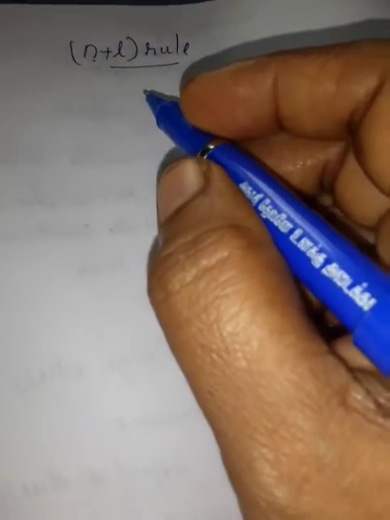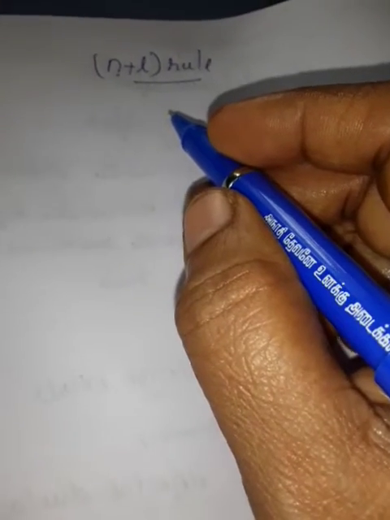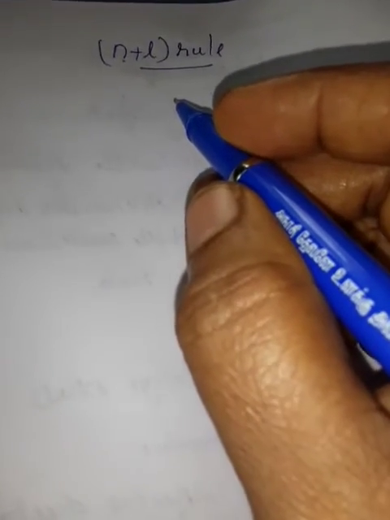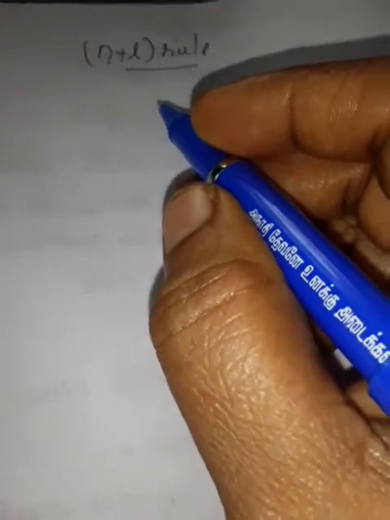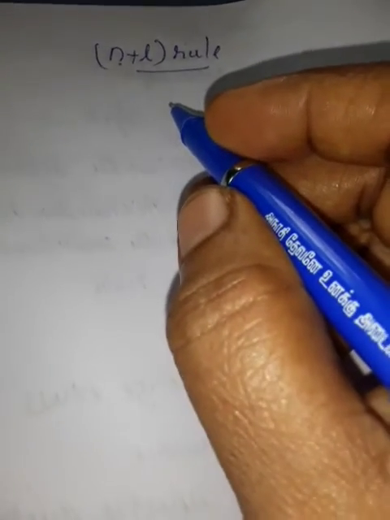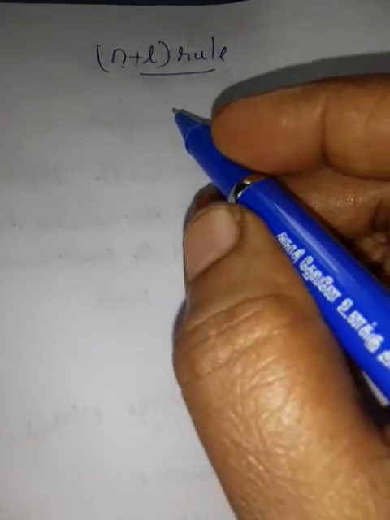If you take a hydrogen atom, the energy of the electron present in that atom, which we have already studied, is minus 1312.8 times Z square by N square kilojoule per mole.